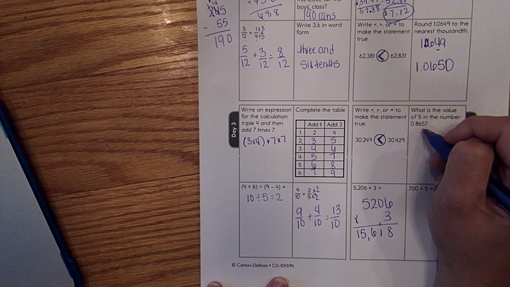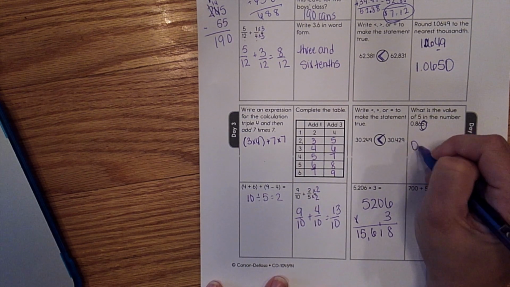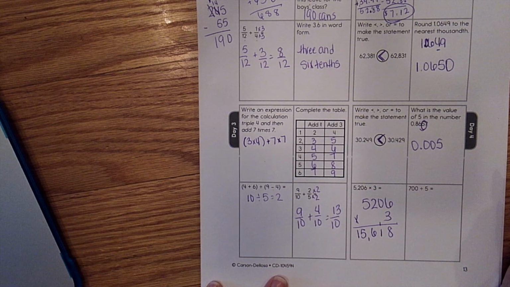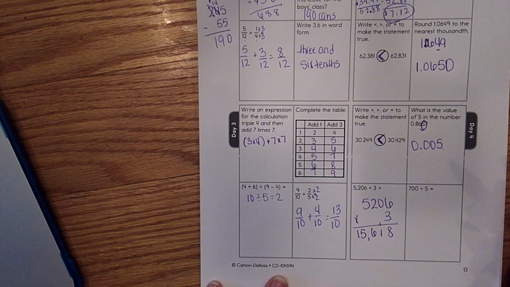And what is the value of the number 5 in 865 thousandths? Well, this is the 5, and it is in the 10 thousandths place. So its value is 5 ten thousandths. Do you see I just wrote the number exactly where it was, but everything else became a 0 for that.